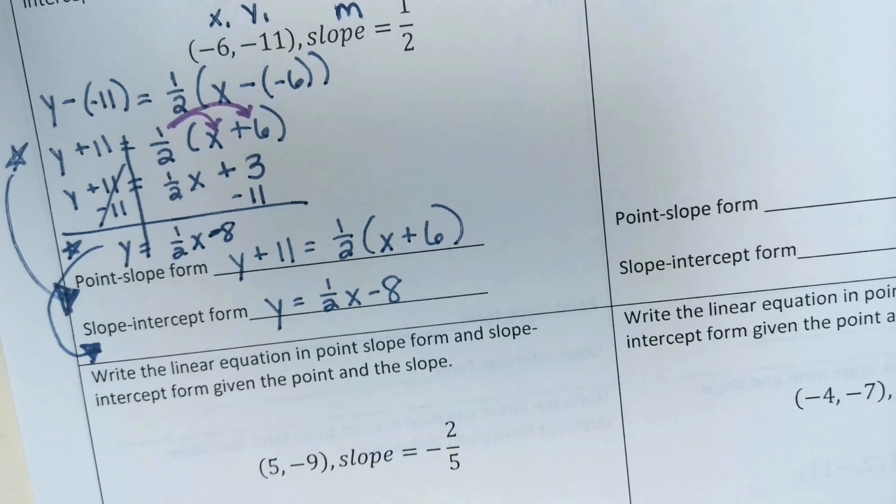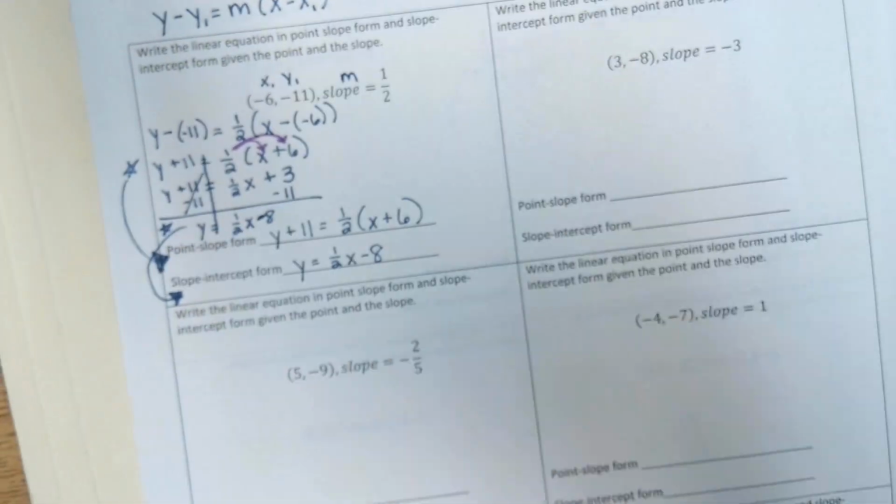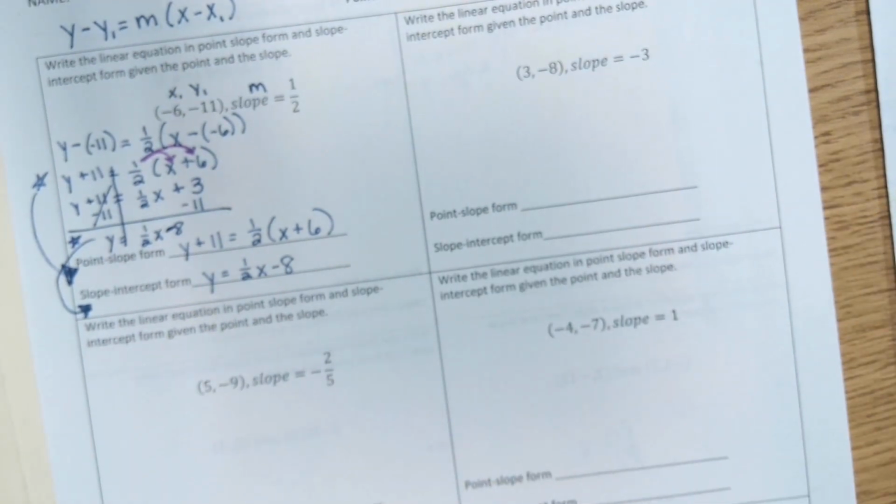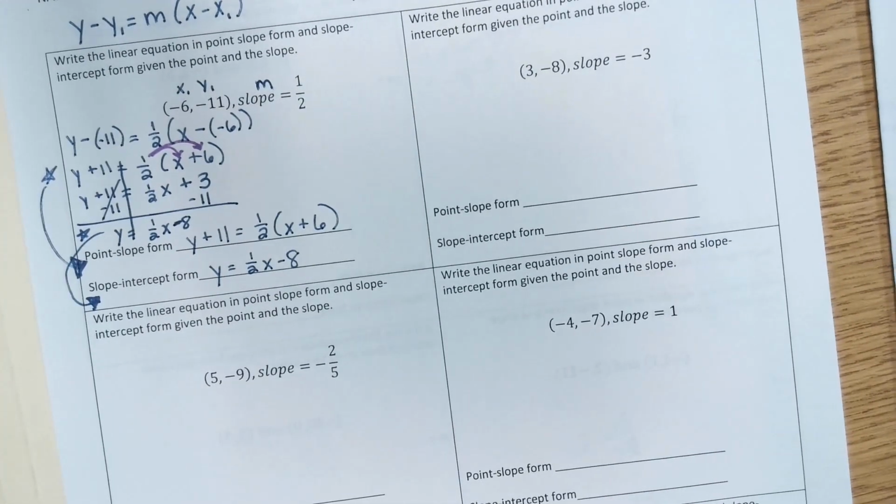So I'm going to give you a few minutes to do the other 3 problems that are just like this. So go ahead and get started. You need to do these 3 problems. And then we will finish our notes.